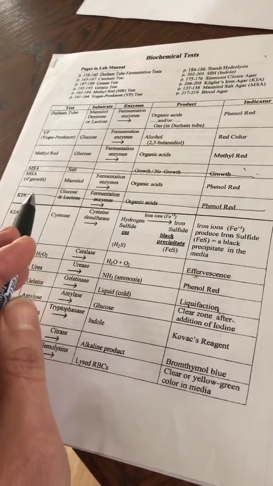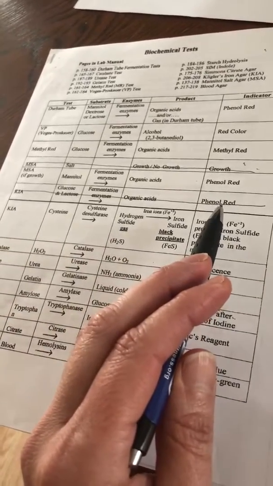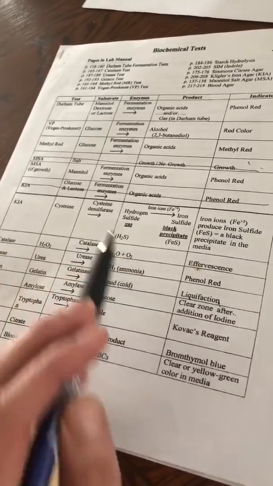And it's not something that we would have tested with your unknown anyway. So we're just going to cross that out and don't worry about that. You'll have to know this second line for KIA. But what we're going to go over now is this mannitol salt agar. So here are the test tubes for mannitol salt agar.